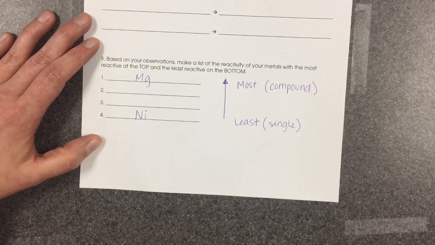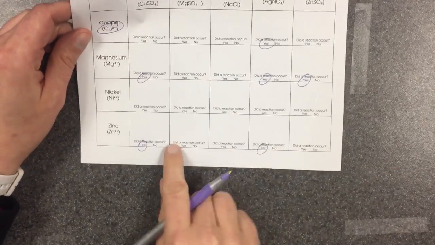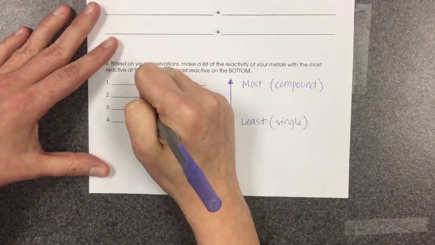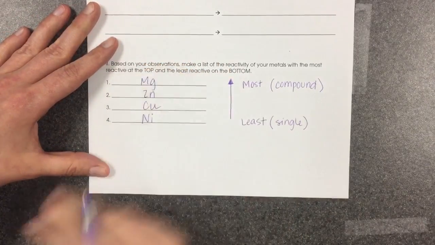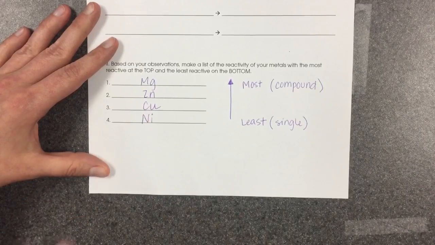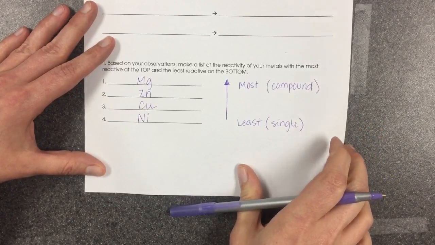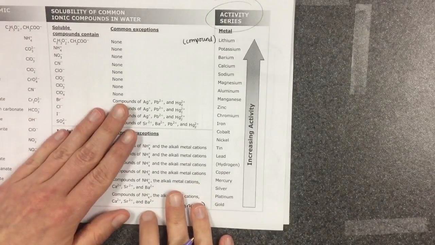Okay? And then I believe it was zinc and then copper, right? So zinc and then copper. Okay? This is how an activity series works, and it allows me to predict when a reaction is or is not going to happen. And you guys have one on the back of your periodic table.